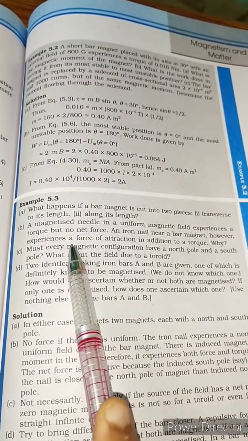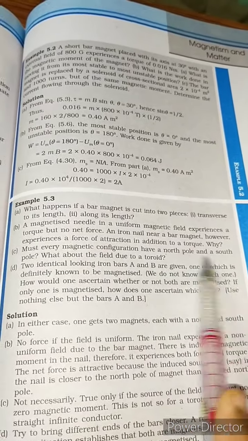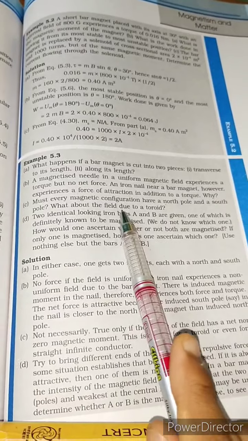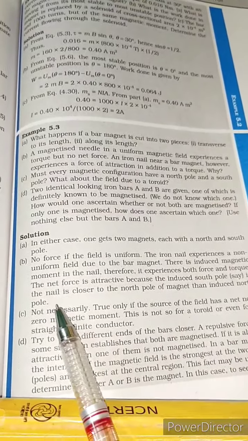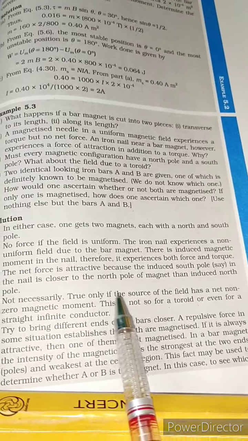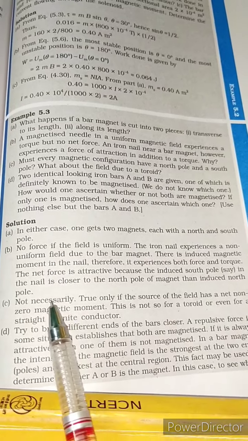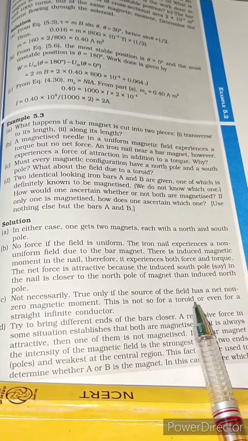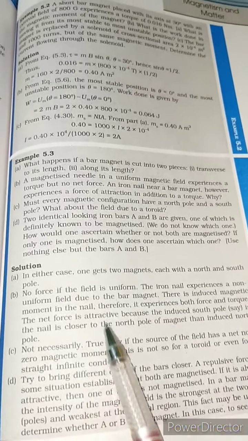Okay, must every magnetic configuration have a north pole and a south pole? Then what about the field due to a toroid? No, it's not necessary. This is true only if the source of the field has a net non-zero magnetic moment. This is not so for a toroid or even for a straight infinite conductor.